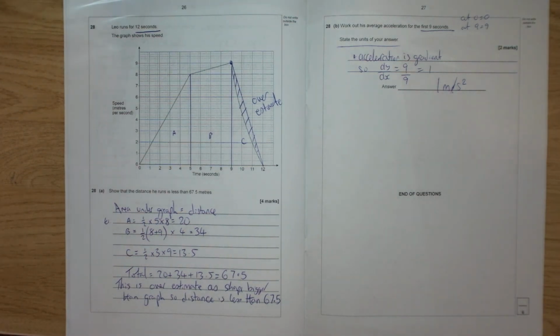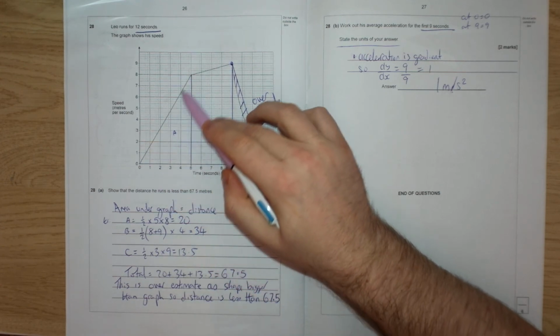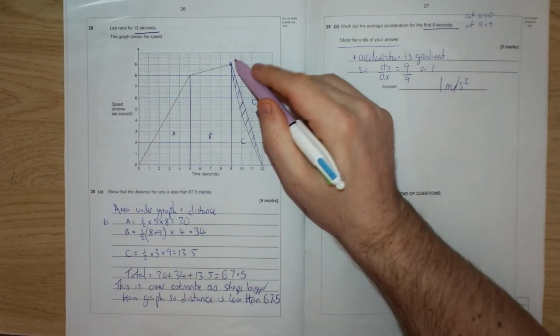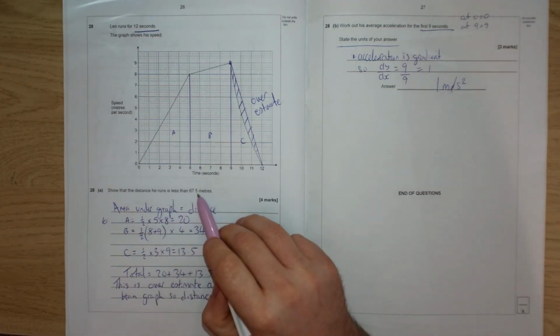So Leo, the lion, runs for 12 seconds. The graph shows his speed, so he's running constant speed there, constant speed, and then down to there. Show the distance he runs is less than 67.5 meters.